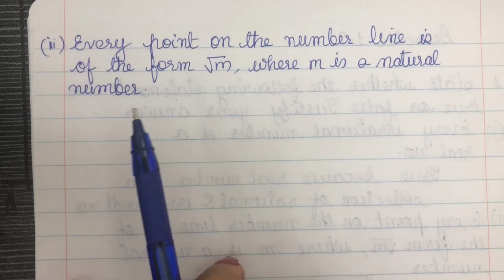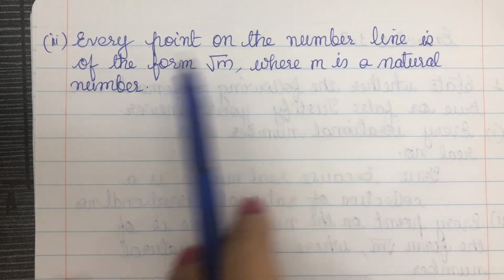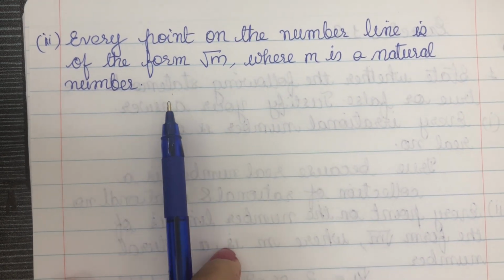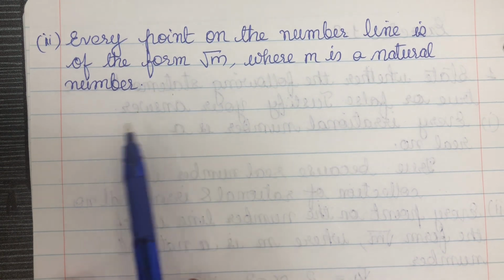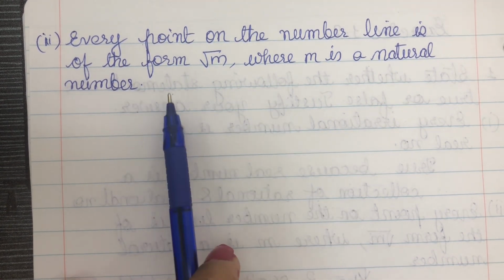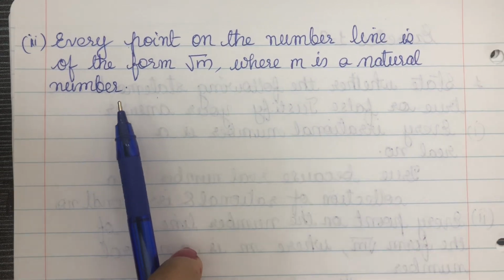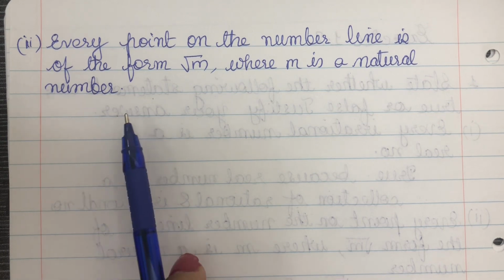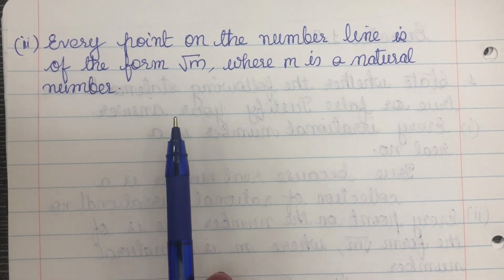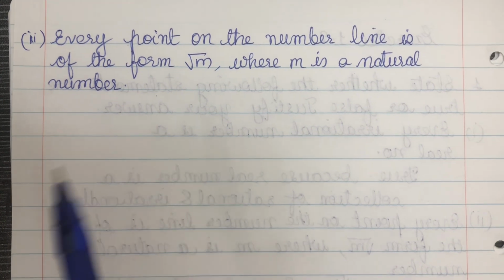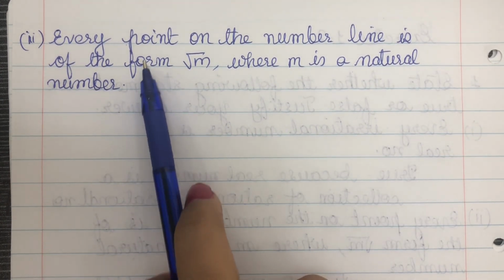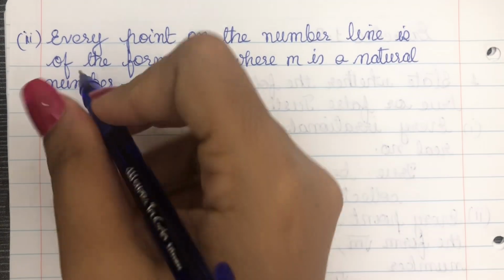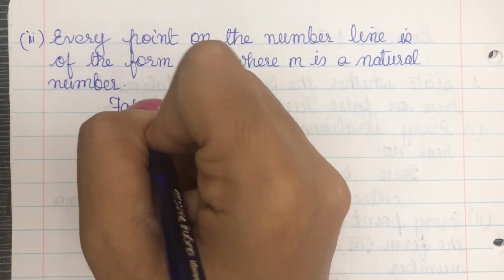Now we move on to our second statement. Every point on the number line is of the form root m, where m is a natural number. Is it true or false? The statement is false. Why? Because in the number line we have negative numbers also. The root of negative numbers, you didn't study, right? It's actually a complex number. So the statement is false.